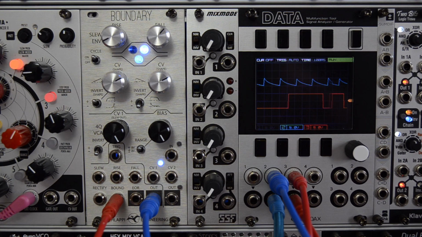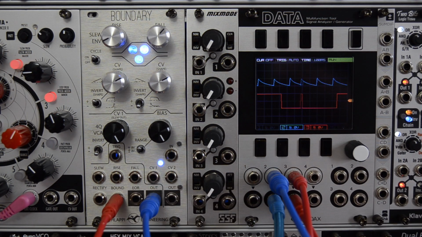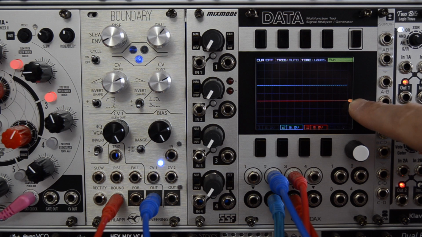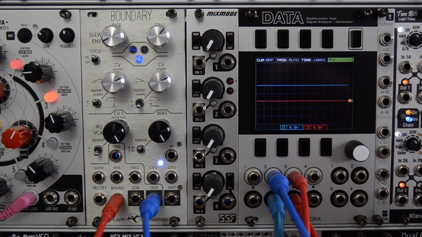And you might not have expected that the bound input accepts bipolar CV signals. Let me use a manual offset on Mats. Right now there's 0 volts going into the bound input. Just watch the red line here to see what I'm sending in.